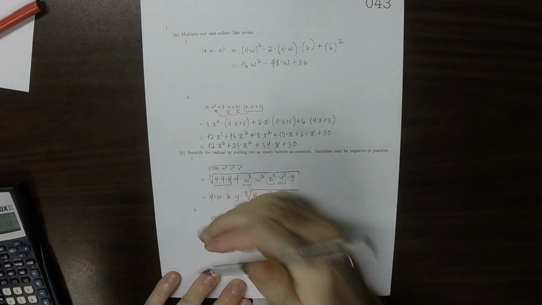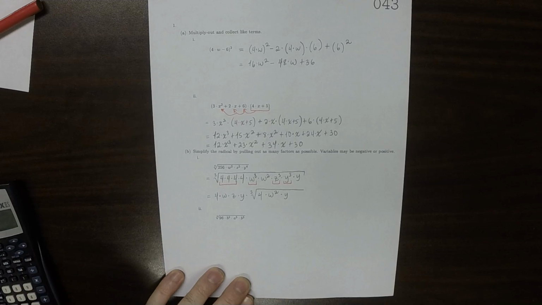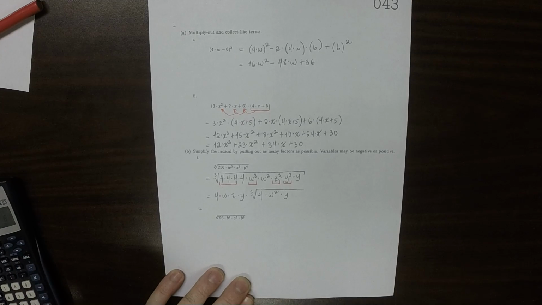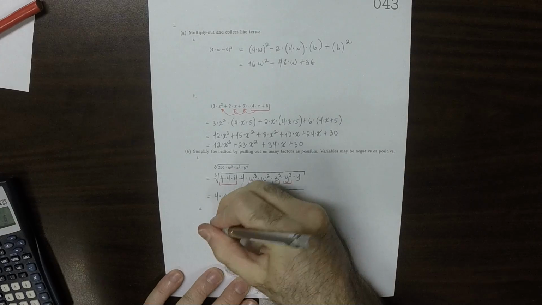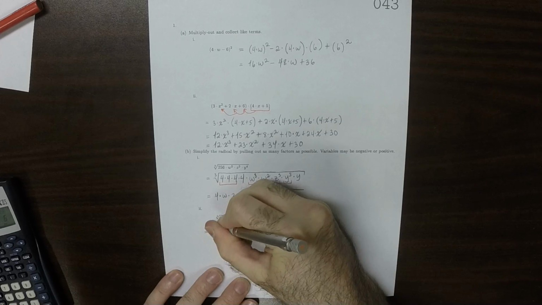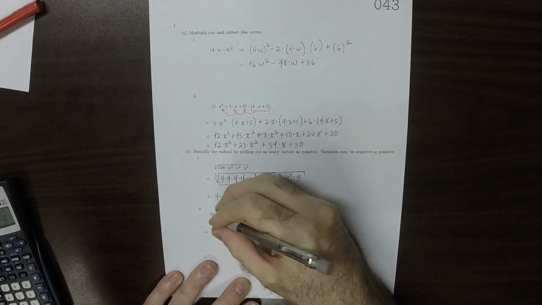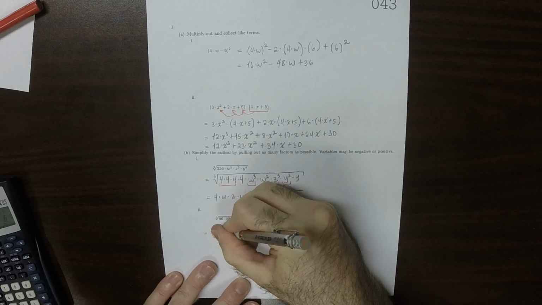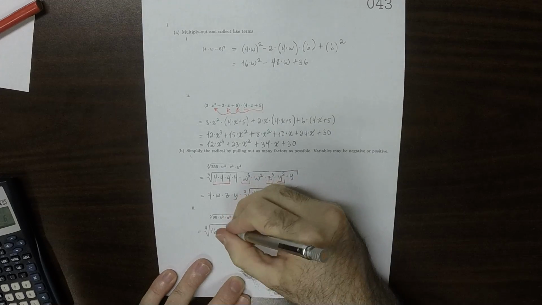Oh wait, not 8, because 8 would be a triplet of 2's. 96 over 16, there we go. So this would be the 4th root of 16 multiplied by 6. That's the way we want to do that, because that's 2 to the 4.